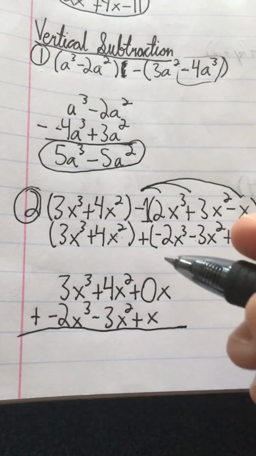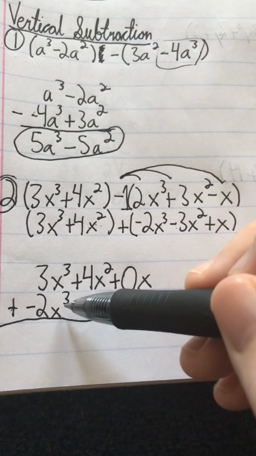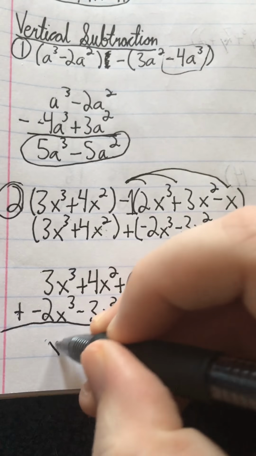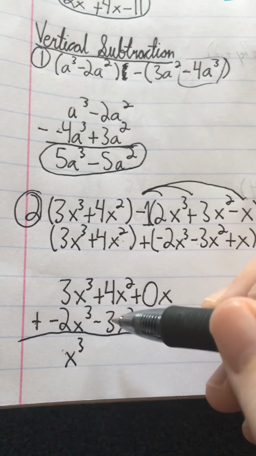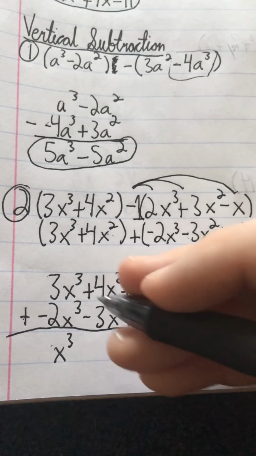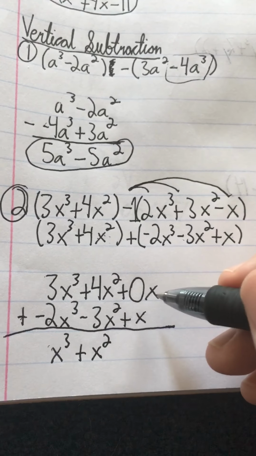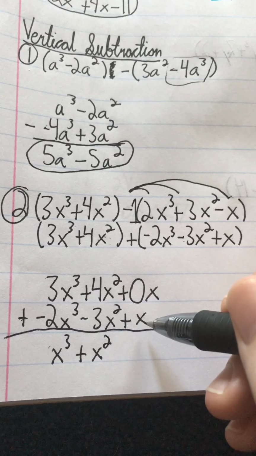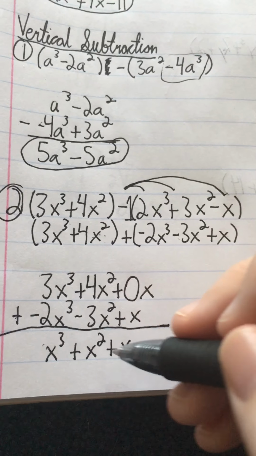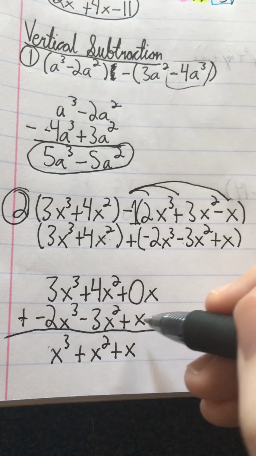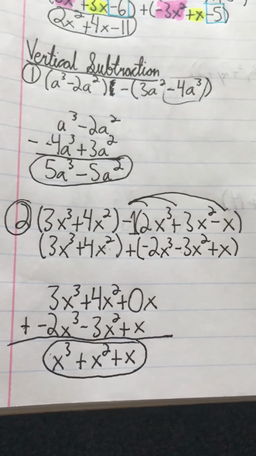And since we changed this to addition, we're adding. It's just like what we did yesterday. So 3x cubed plus a negative 2x cubed is x cubed. And then a positive 4x squared plus a negative 3x squared leaves us with an x squared. And then a 0x plus a 1x gives us an x. Check that we don't have any like terms. We don't, so this is our final answer. And that's it for today.